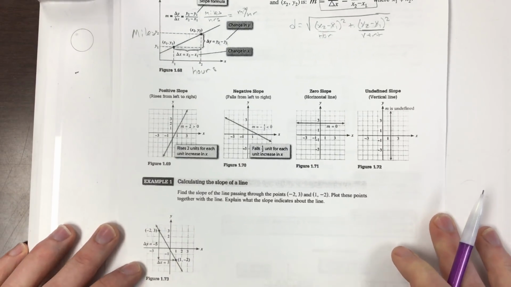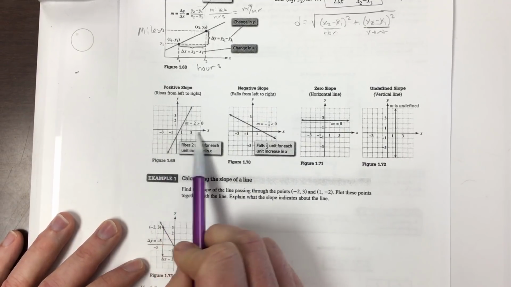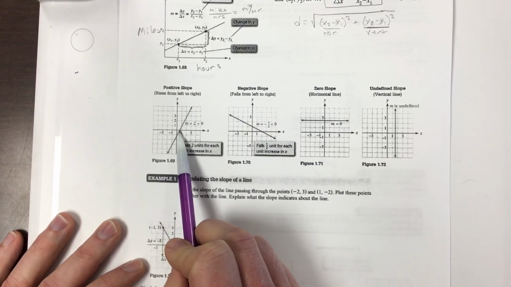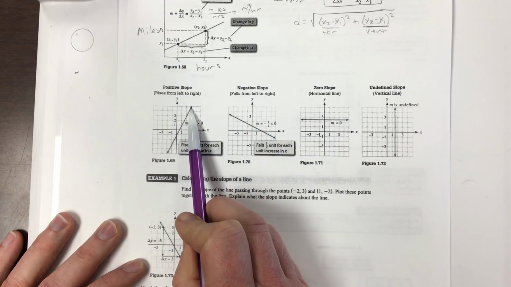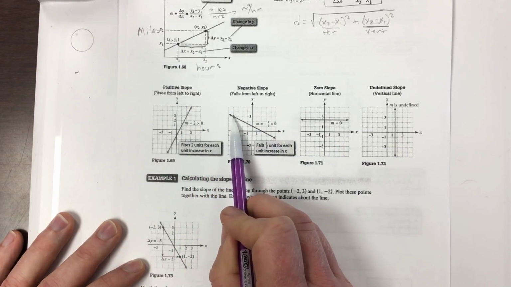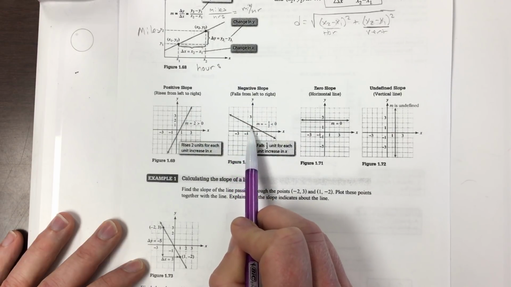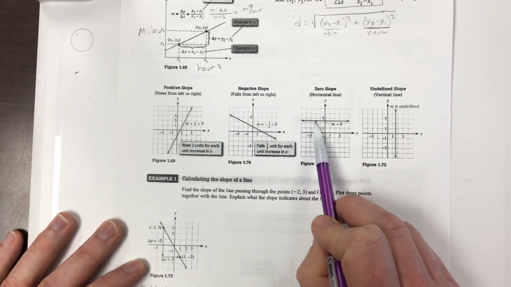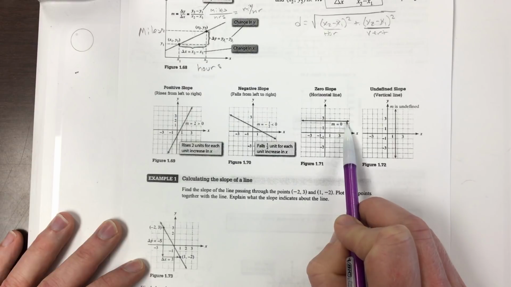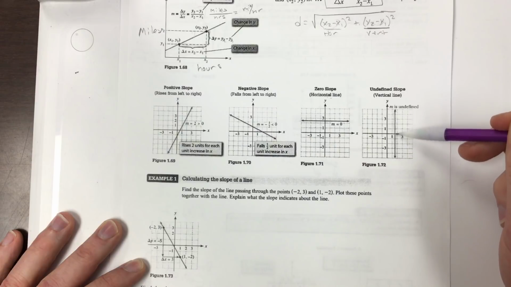Let's take a look at these graphs down here. These are pretty standard. We always read everything from left to right. As we read from left to right, if we're going up and to the right, that is a positive slope. If we're going down and to the right, as my pencil goes downwards as I go across this line, that is a negative slope. If it's completely flat, that is a zero slope, a horizontal line. And anytime I'm going up and down, that is an undefined slope.